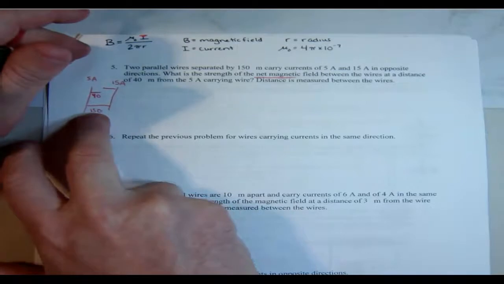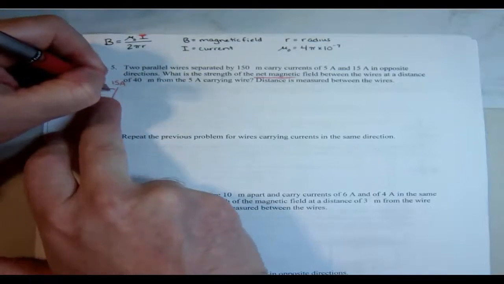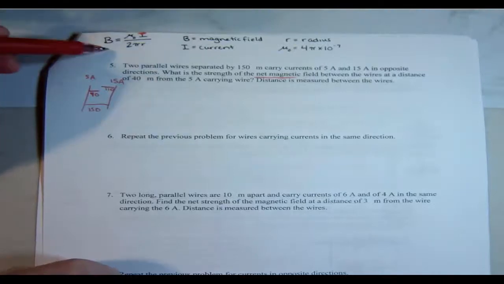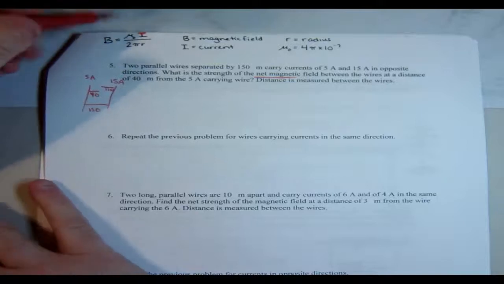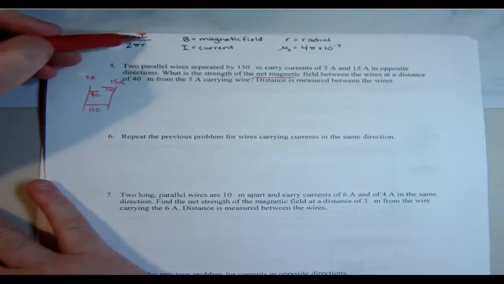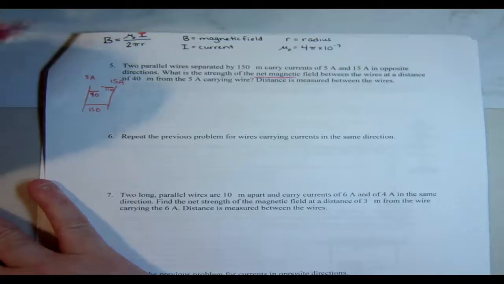Which means by default, the 15 amp side, the radius has to be whatever's left over. So in this case, it's going to be 110, right? I know it's kind of hard to see. They give us our formula right up at the top. Field equals mu naught times the amps, that's supposed to be an I, the page kind of cuts it off on yours, divided by 2 pi r. Okay?